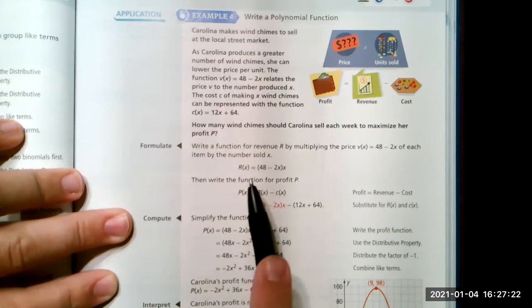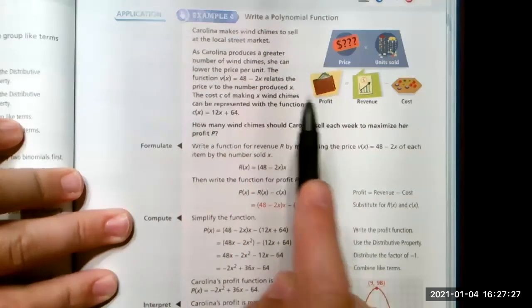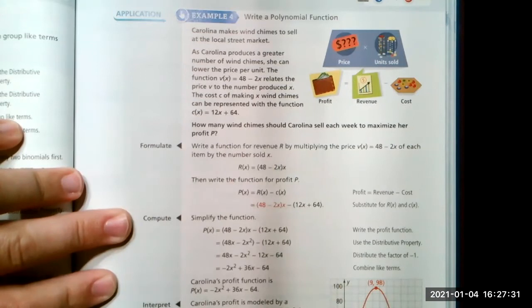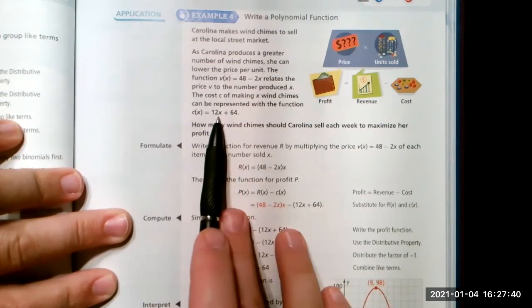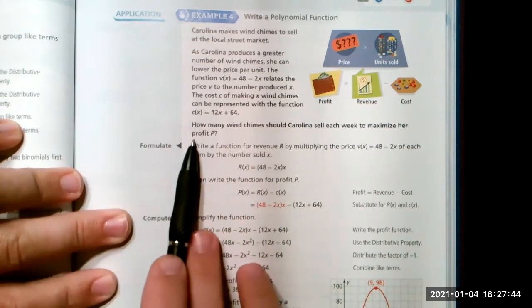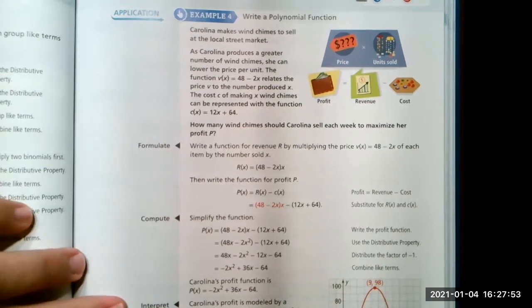So that V of X, that's going to be my price function. So if I take the function that they give me, and I multiply it by the amount of chimes that I want to sell, that's going to give me the total amount of revenue. And then the other function, C of X, that's going to be the cost to make these wind chimes. And again, if I take that and multiply it by the amount of wind chimes that I sell, that'll give me the total cost to produce all these wind chimes.